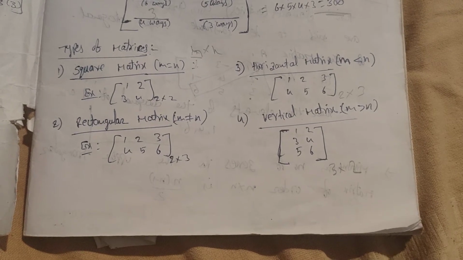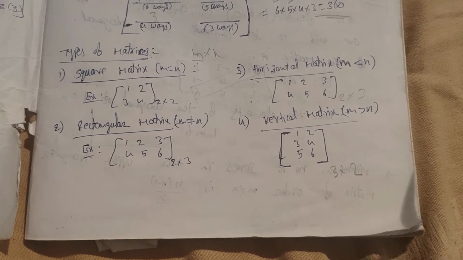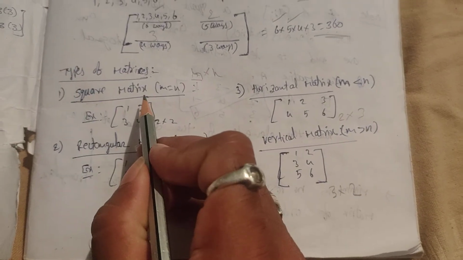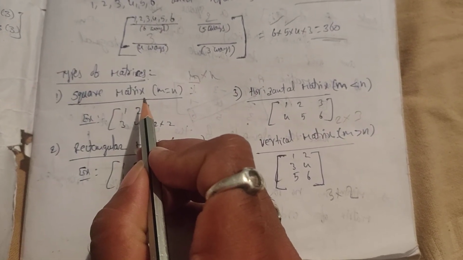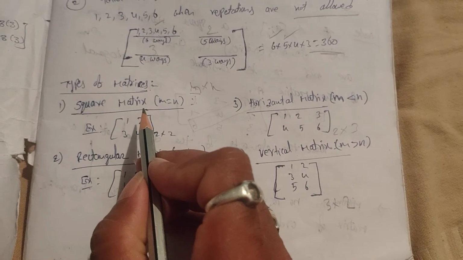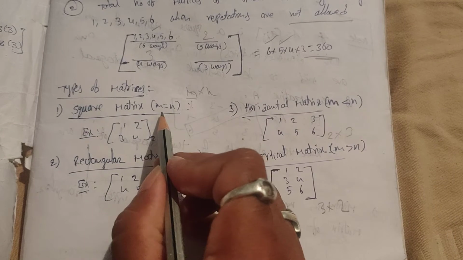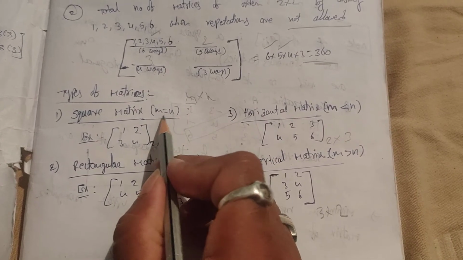Good morning, students. Our next concept is types of matrices. In this one, the first one is the square matrix. Any matrix is said to be a square matrix if m is equal to n. Here m is equal to n.